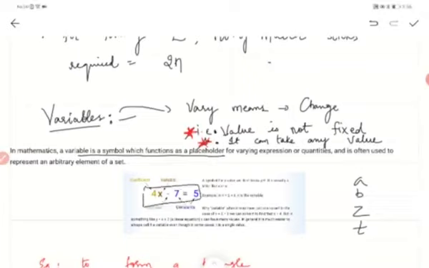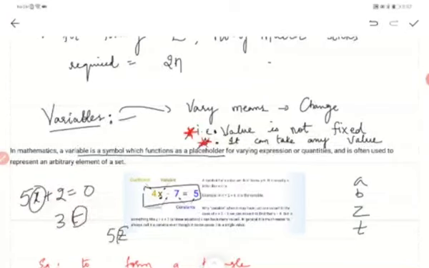All right, so you have one equation here. See, this x is representing a variable. I have something like 5x plus 2, we had done this 5x plus 2 equal to 0. So here this x is a variable. I have 3t, this t is a variable. I have 5z, this z is a variable. So a variable can hold any value.